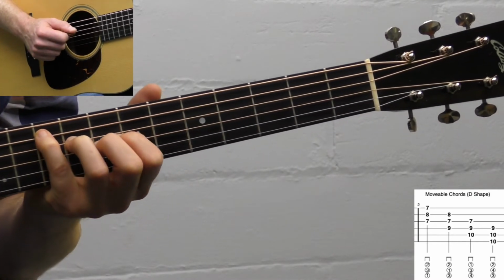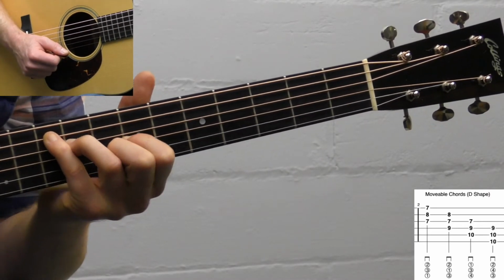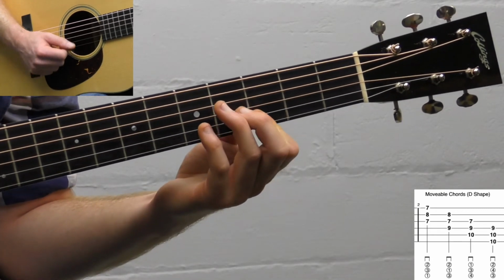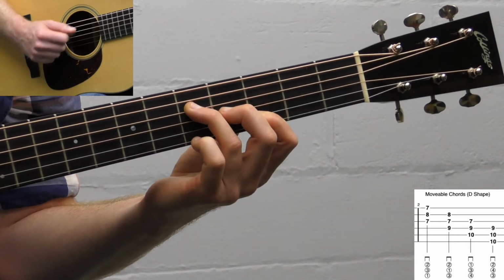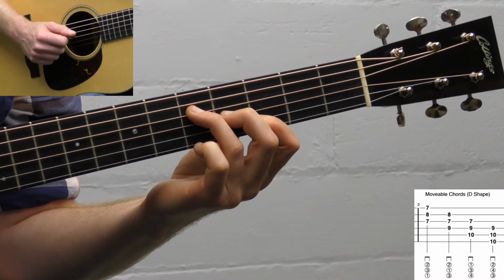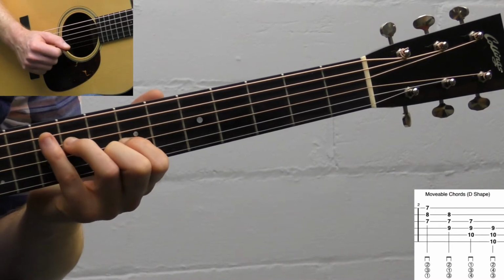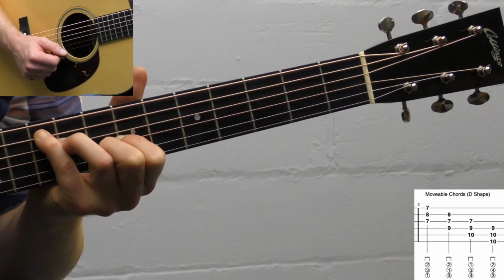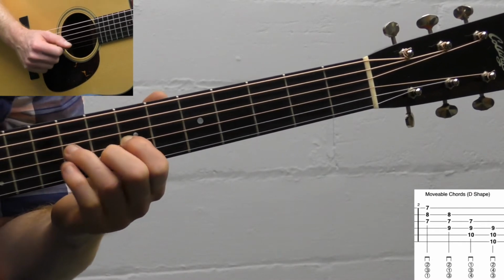You also have the root on the 5th string. So I'm always basing that off the root note. So the root in the F shape, I don't know if I broke that down, is the 3rd fret on the high E or the 5th fret on the 4th string. So your root notes are the 4th and 1st string for that one. For the D shape, your root is on the 2nd or 5th string. Okay, so that's the D shape.